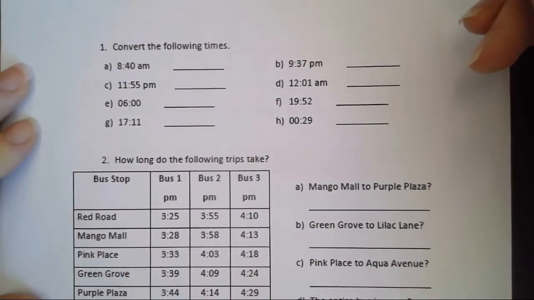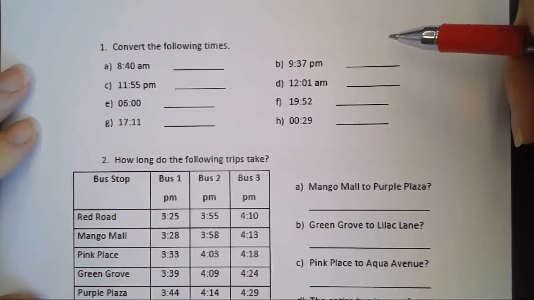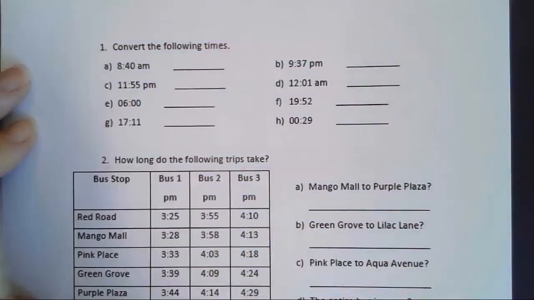Okay, so there's a couple more time questions. Something we haven't gone through yet is converting from 12 to 24-hour time.